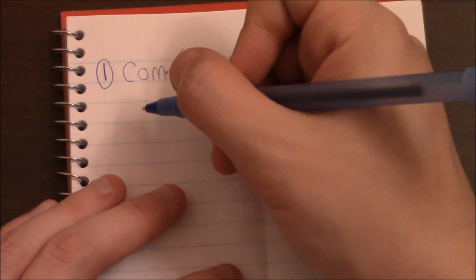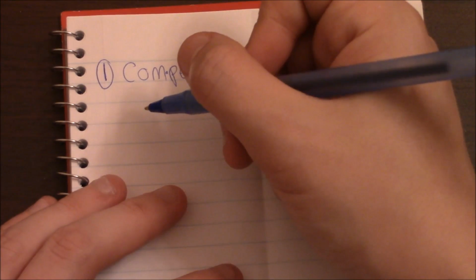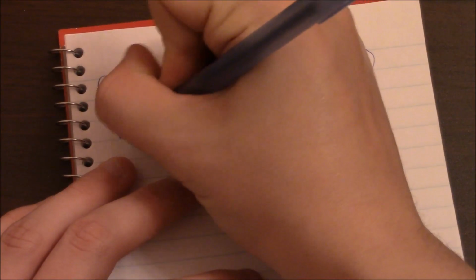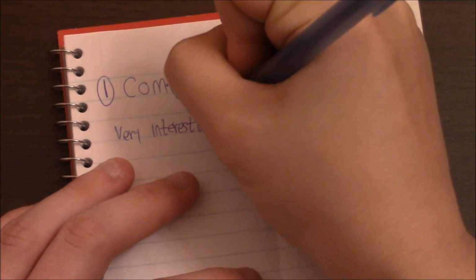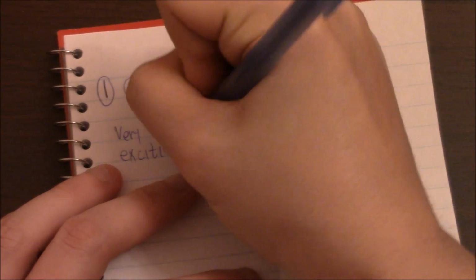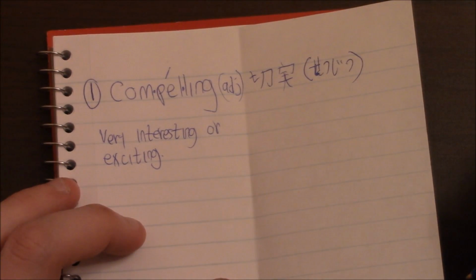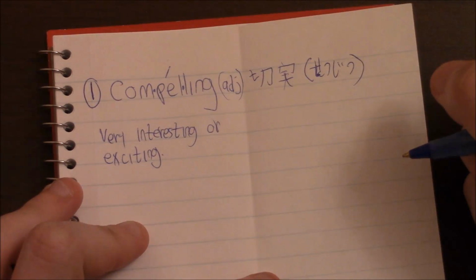Underneath the word compelling, you should skip a space and then write a simple English definition. Then, to the right of that, you can write your example.